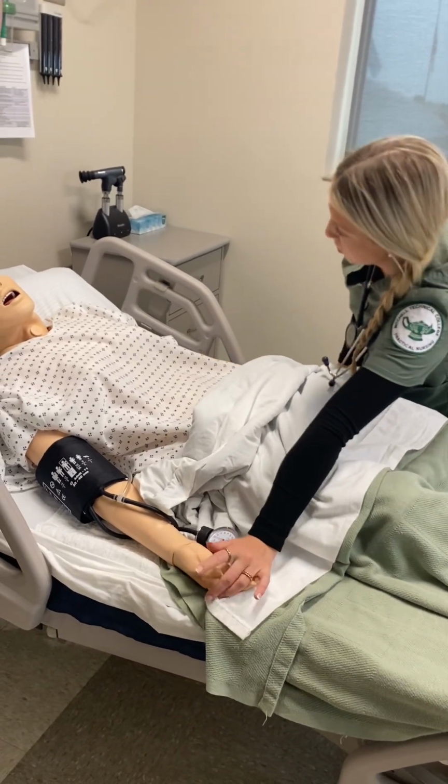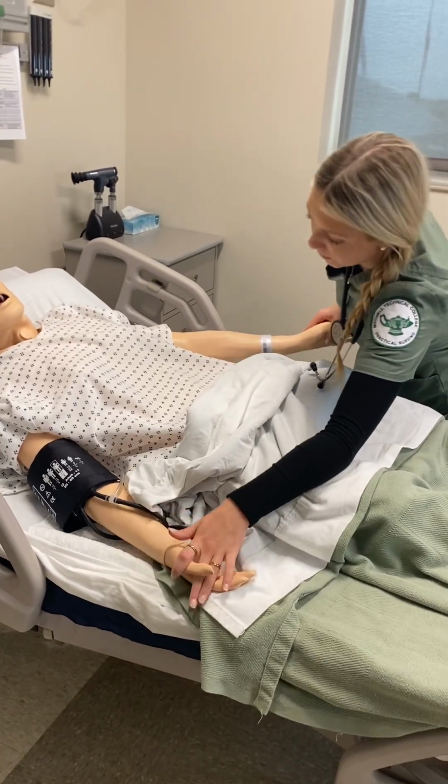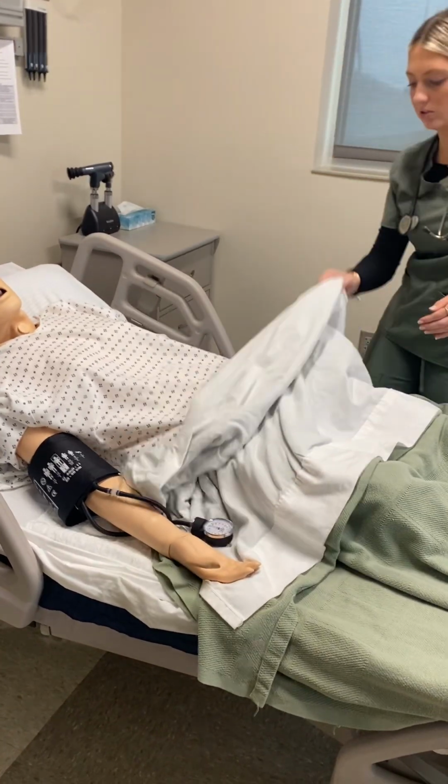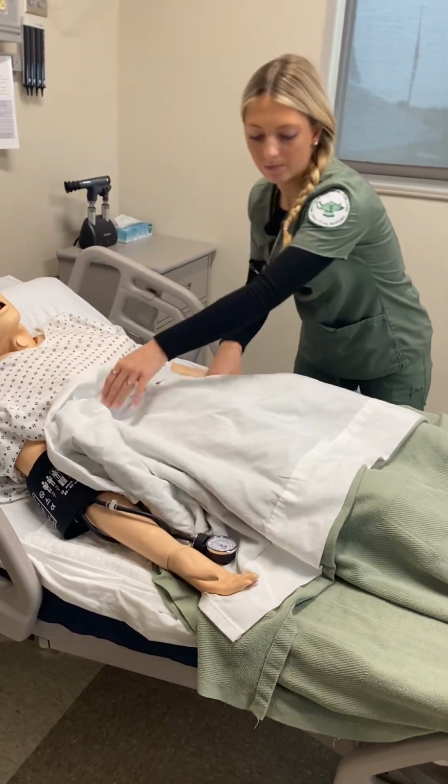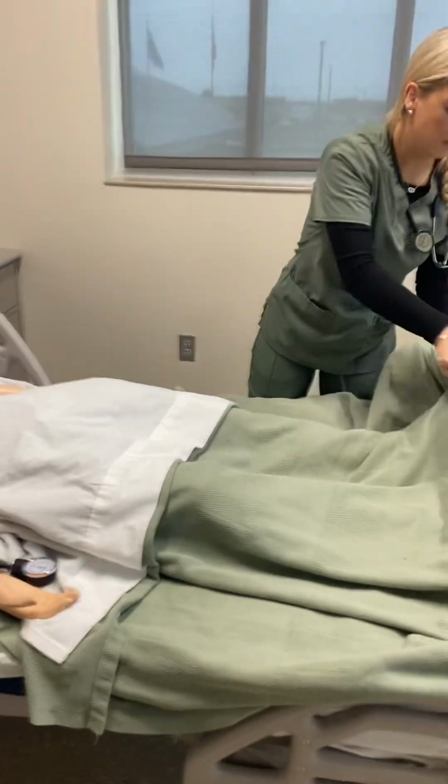And then your range of motion. Can you push down on my hands? Okay, range of motion is good. I'm just going to cover you up a little. Now I'm going to assess your lower extremities, so your legs. I'm going to pull this up.